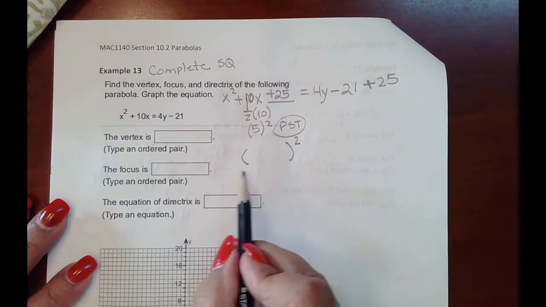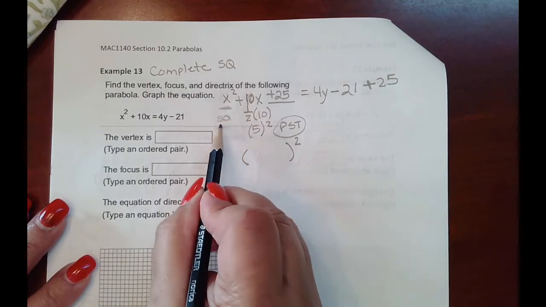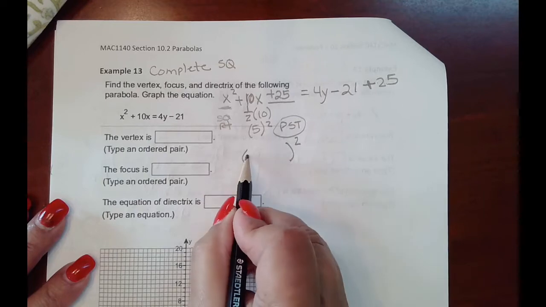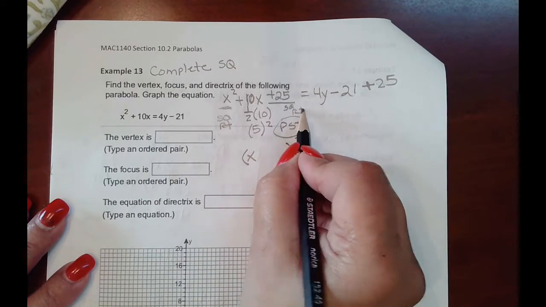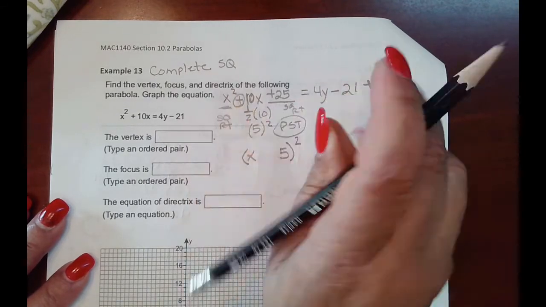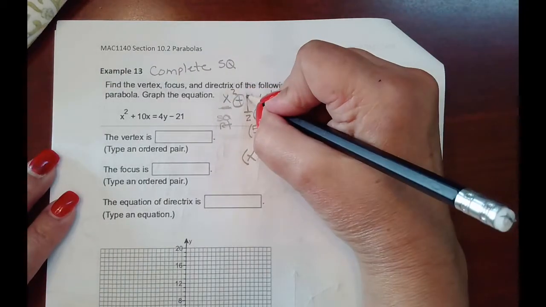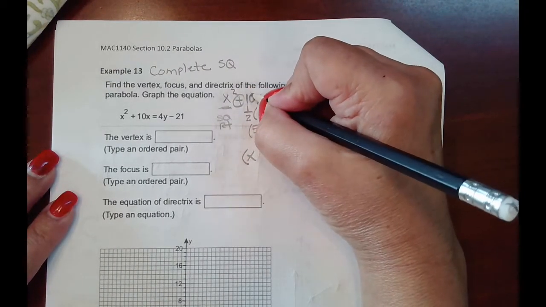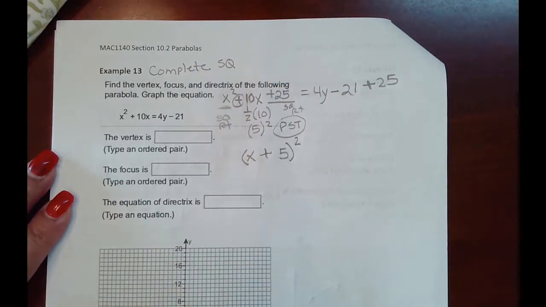In order to get it in this factored form, all you do is take the square root of this front term, like I did in the previous problem, and the square root of this back term. And then you join these two terms by the sign in front of the linear term. Let me write a little bit nicer here. Okay, so this will be a plus.